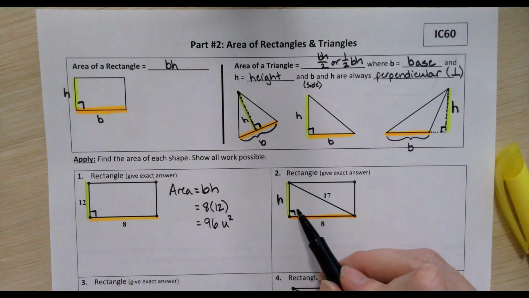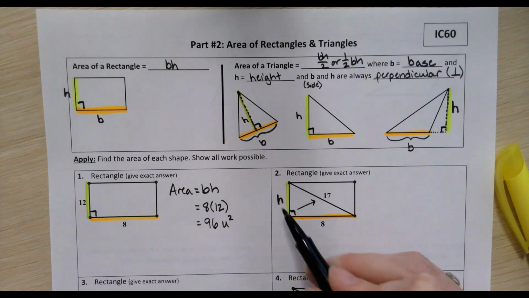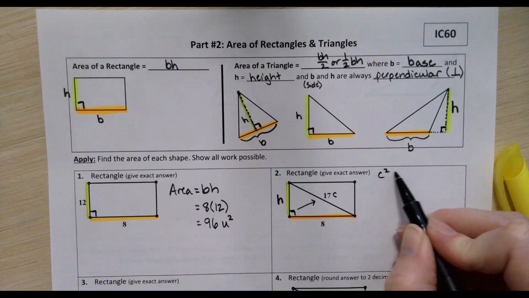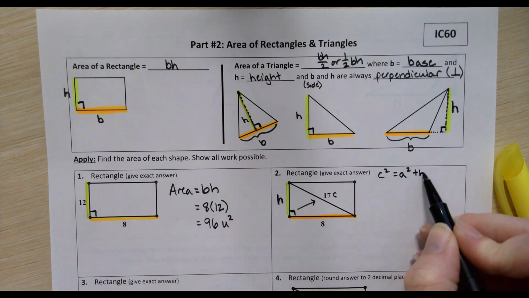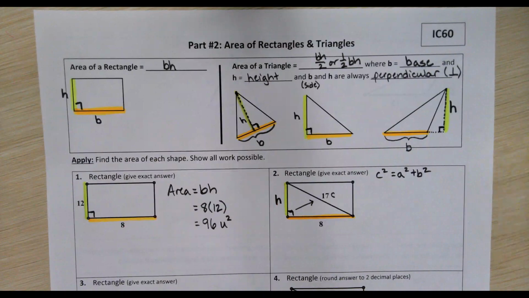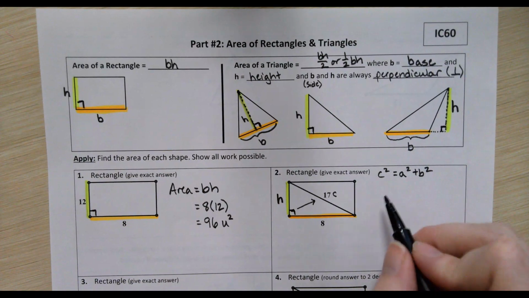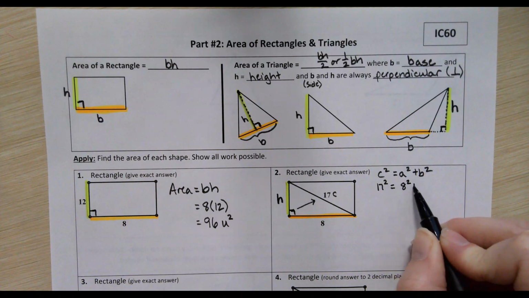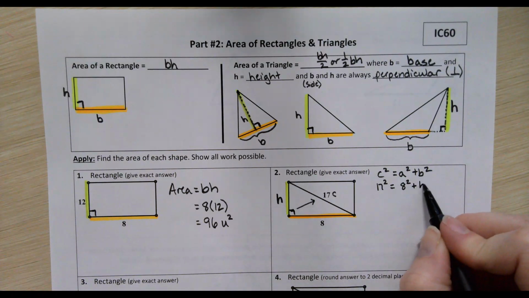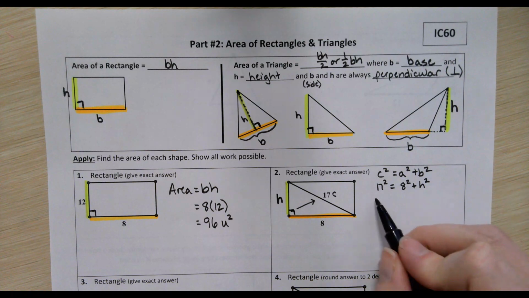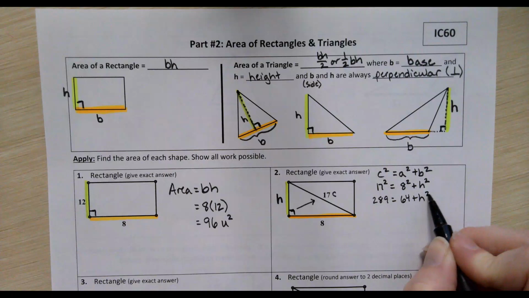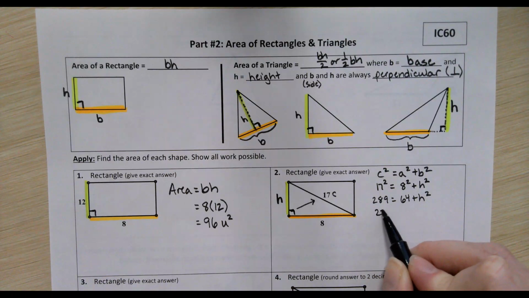However, what I'm noticing is that in this triangle, that 17 is across from the 90, and I know one of the other two sides. So this is bringing back to mind that c squared equals a squared plus b squared, the Pythagorean theorem that we've used in the past. So we're going to plug it all in. 17 squared equals 8 squared plus, I'm going to put h in because that's what I'm solving for. 17 squared and 8 squared need to be simplified. Subtract 64 from both sides.